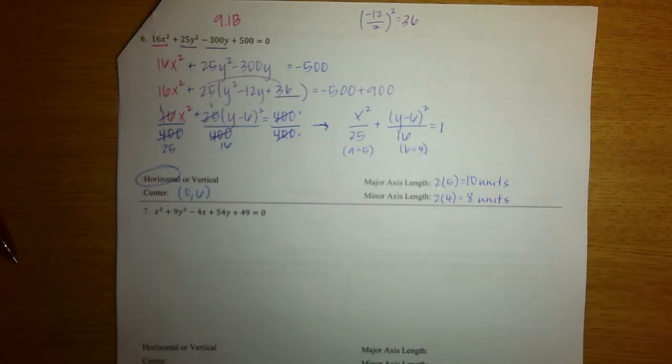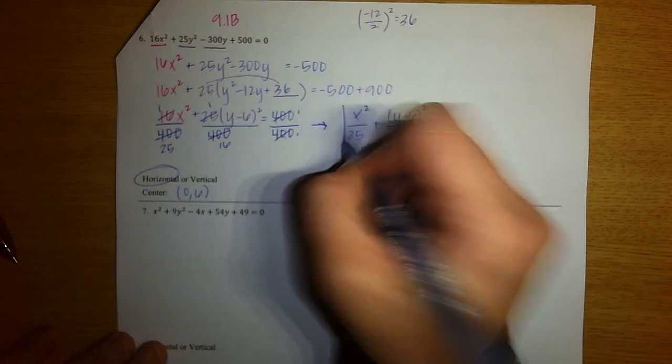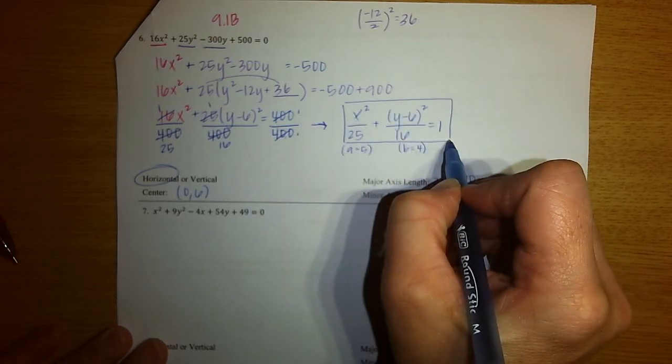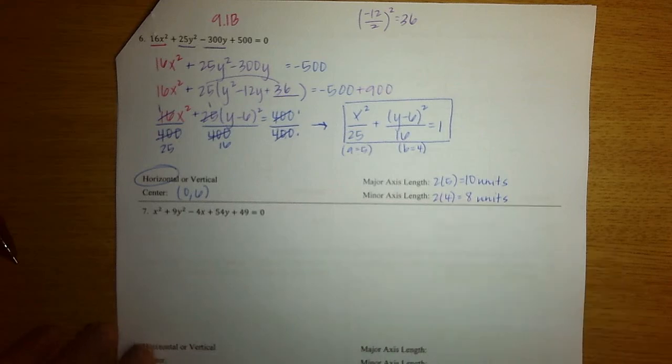All right, so there's number 6. Here's your equation. And then from there we get all this information.